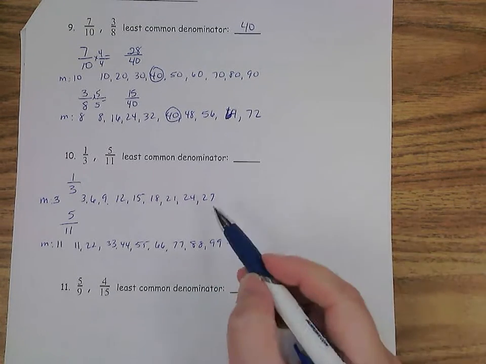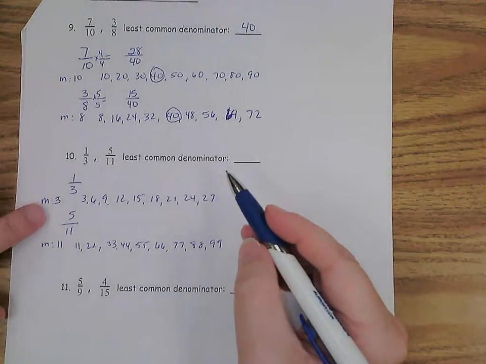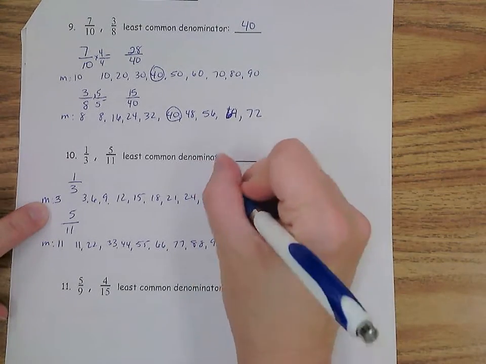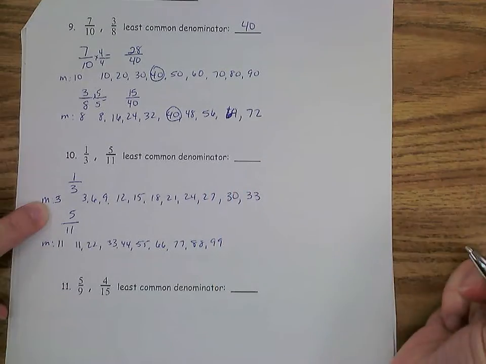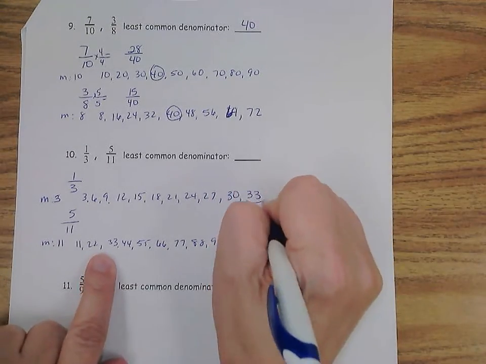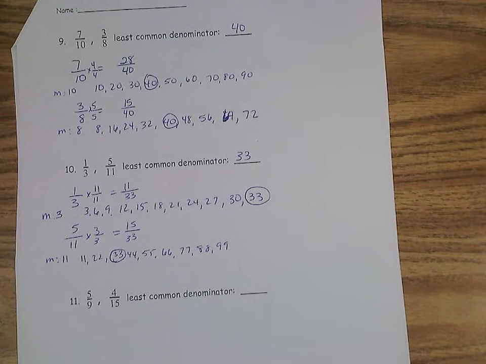So we did multiples of 9. So we did 3 times 9. So I got to do 3 times 10. And then 3 times 11. And then, oh, look right there. I found my common denominator. So make sure you write that down. Make sure you write those fractions and show your work. And hopefully you were done faster than Miss LaVoy.